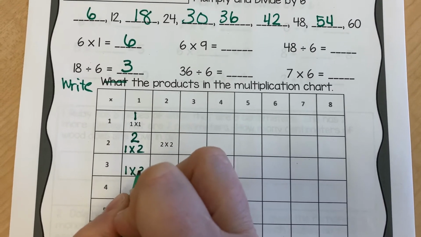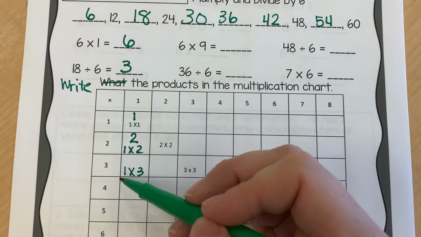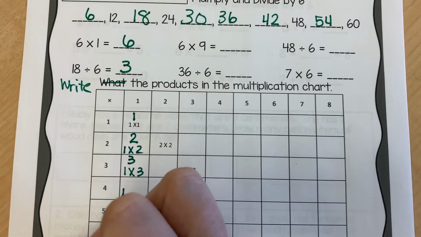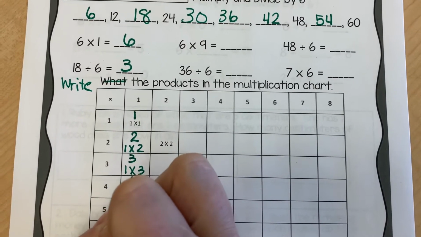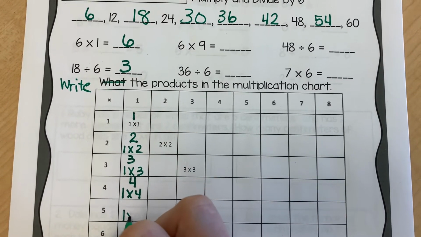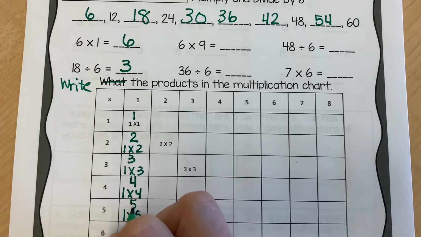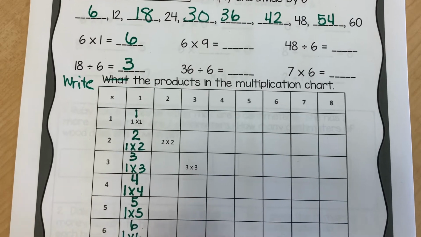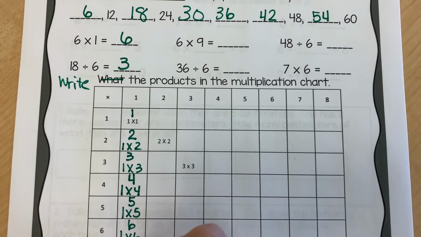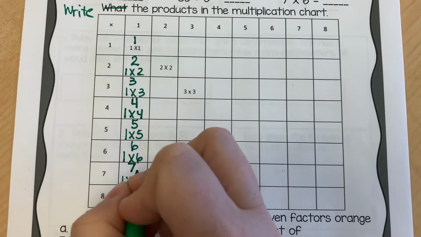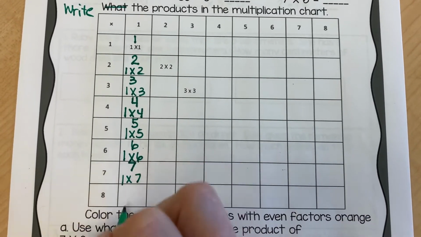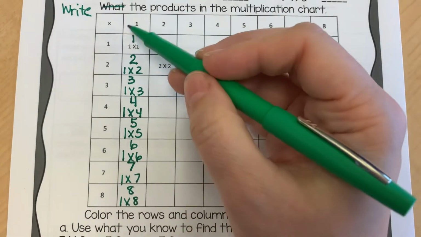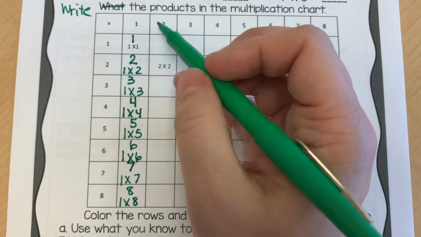1 times 3, because you're at the top, we're doing counting by 1. So 1 times 3 would be 3. 1 times 4 would be 4. 1 times 5 would be 5. 1 times 6 would be 6. 1 times 7 would be 7. Oops, can't see that one, sorry. There we go. 1 times 7, 7. And 1 times 8 would be 8 because we did 1 times each one. So you go down and over.